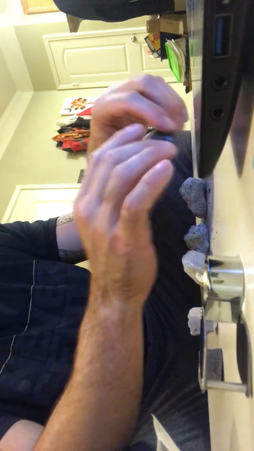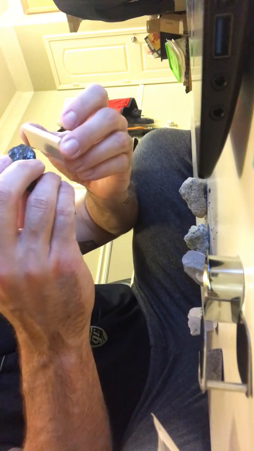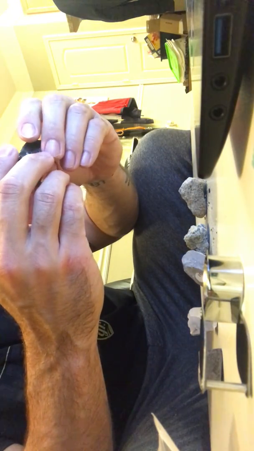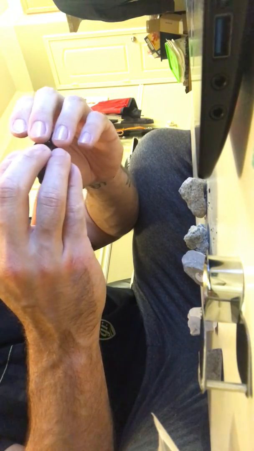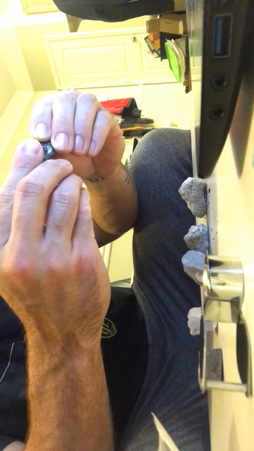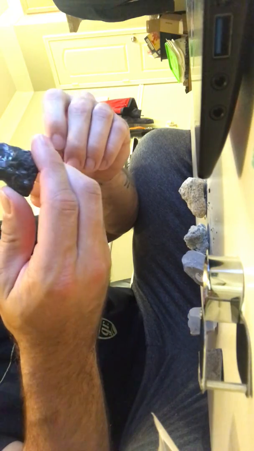Number 12 is actually a pretty easy one to identify. I can streak it, and it's going to leave a nice black streak on there. But just between the texture, the glossy luster of it, the streak test, this is coal.